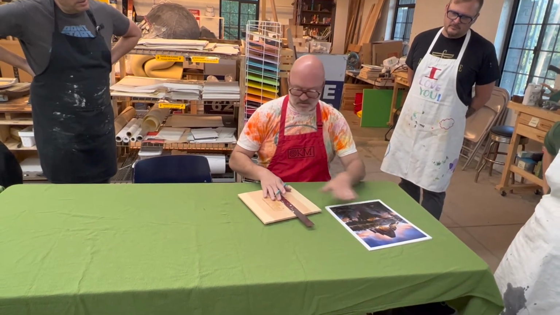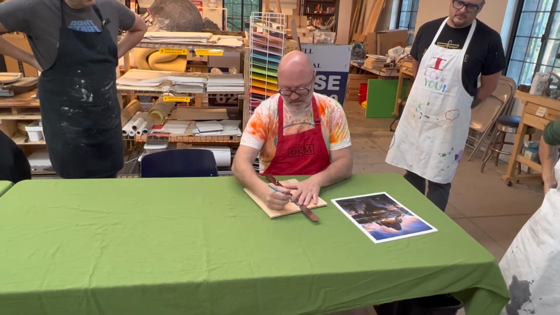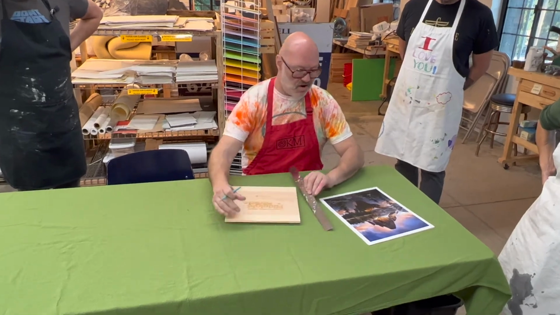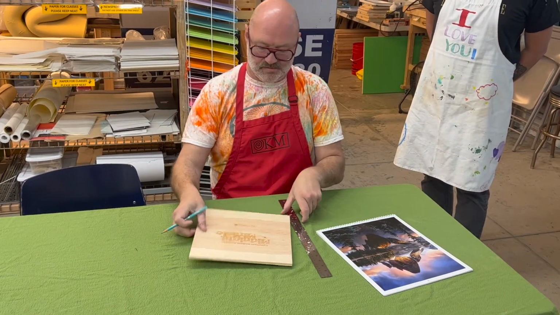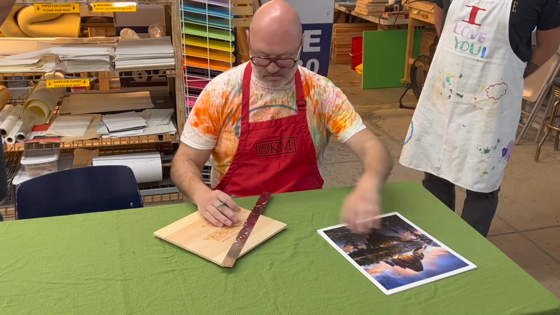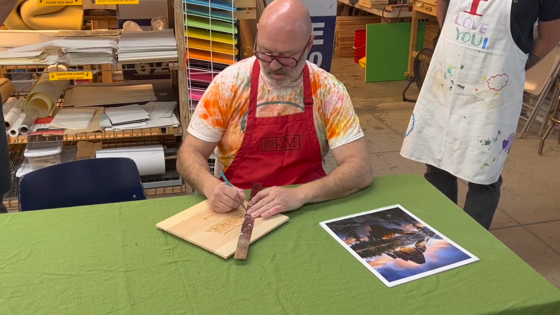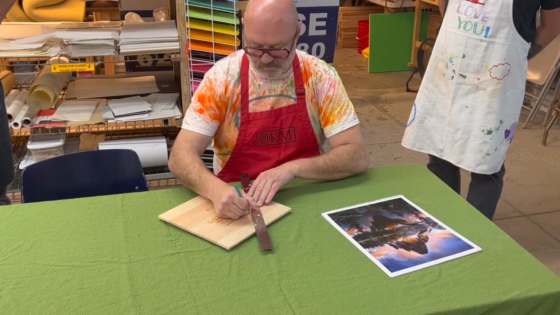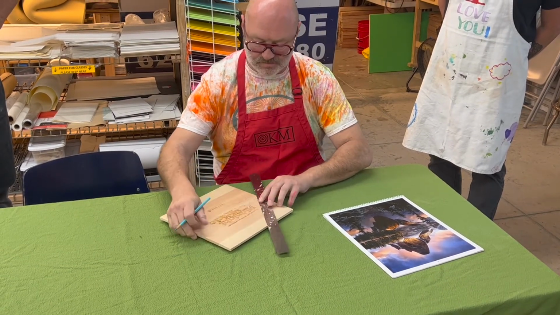So what I'm gonna do is start by making my horizon line. And then I'm just gonna go off of that and make these shapes different. For instance, I would start making this mountain. I'm just gonna start like I normally would, but I'm going to make it a little bit more abstract.